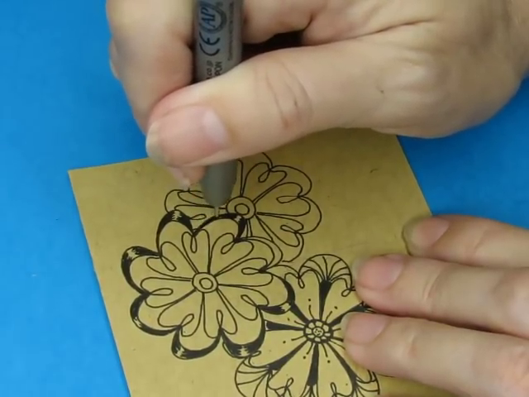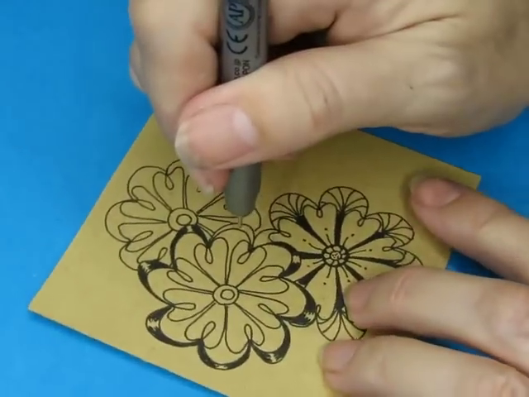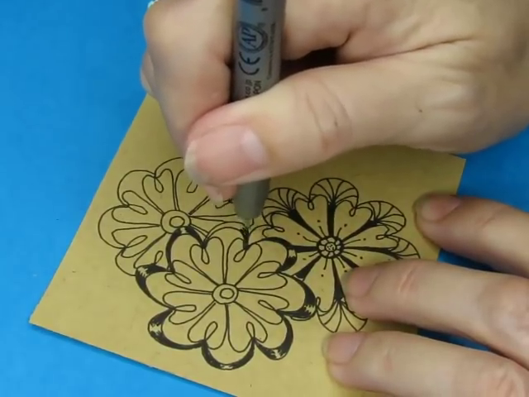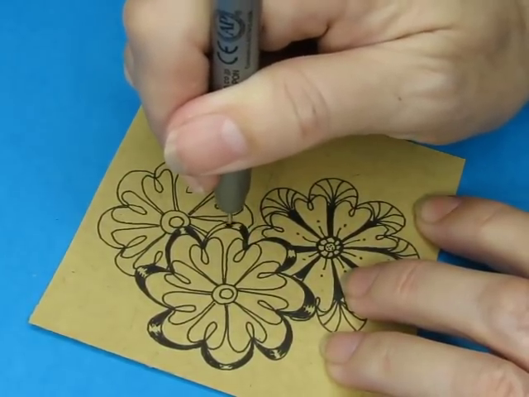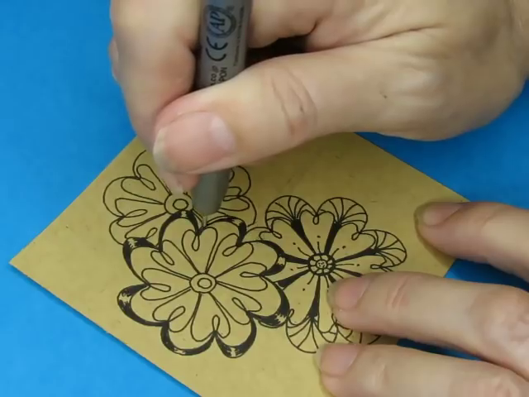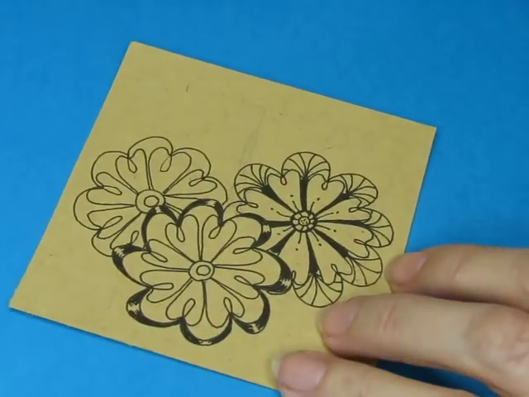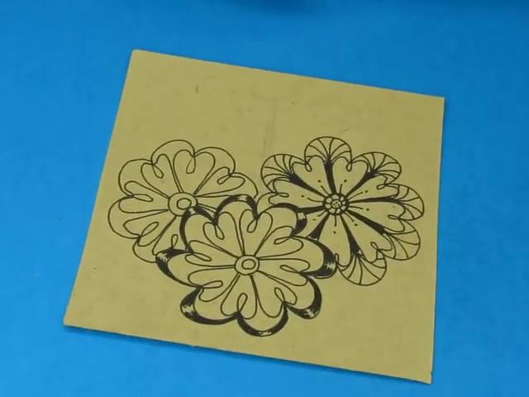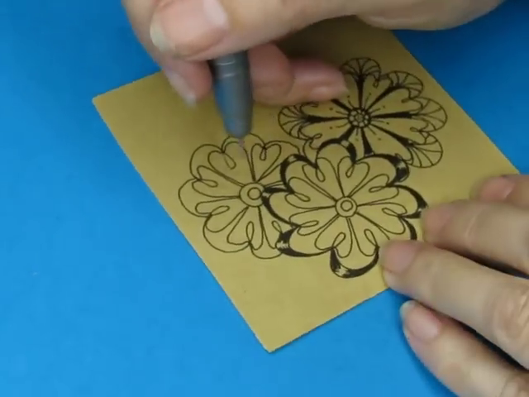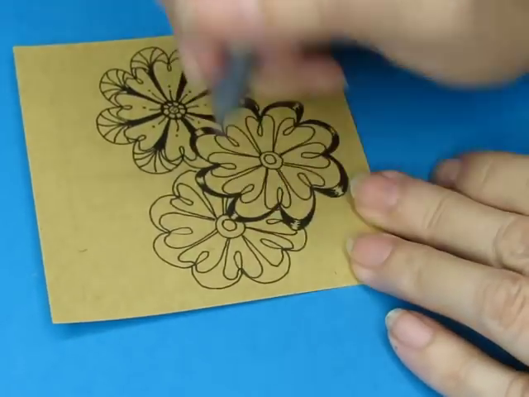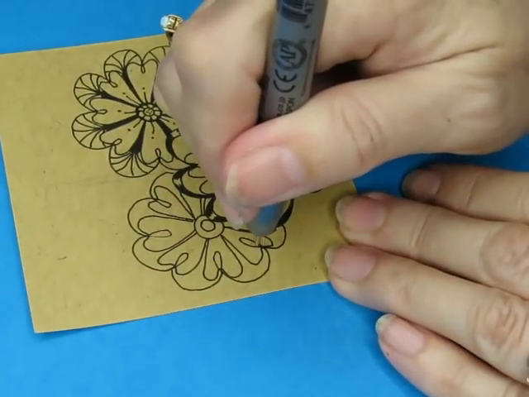I must say I really do like this toned paper. This is fun. What do I want to do here? I think I want to color these ones in.